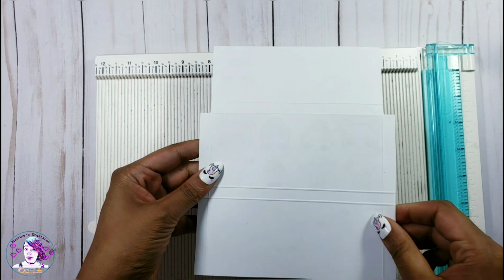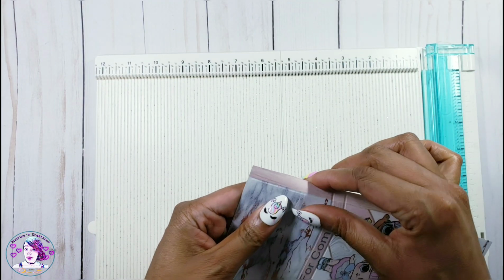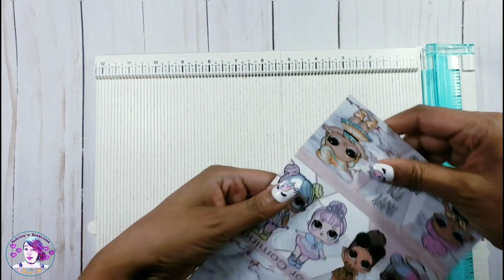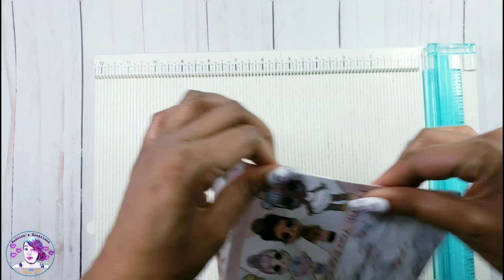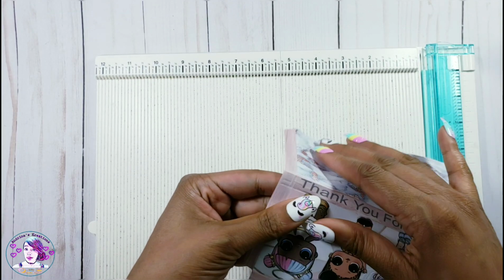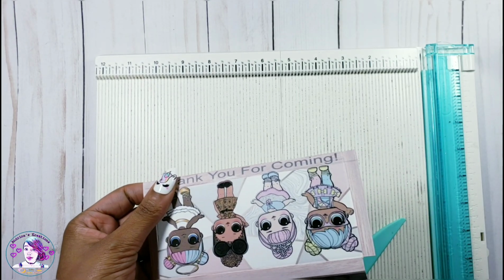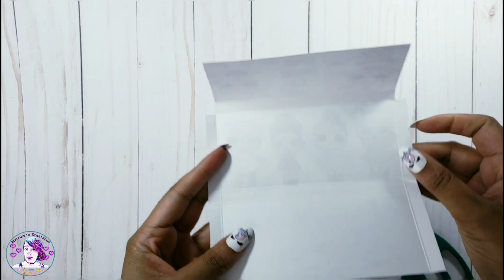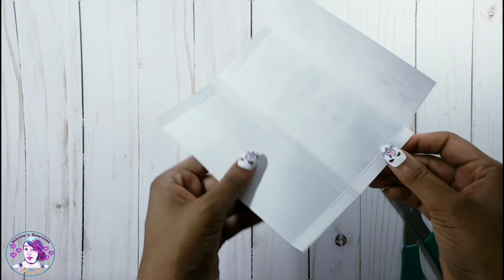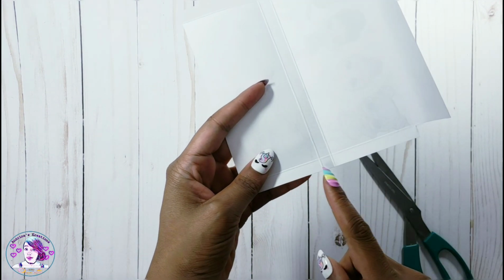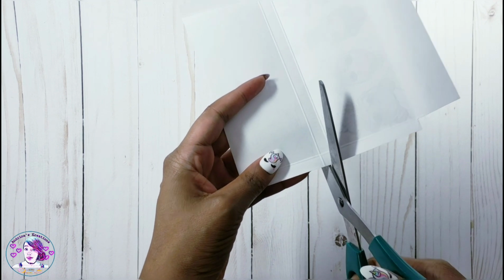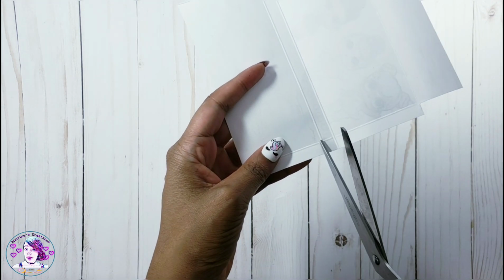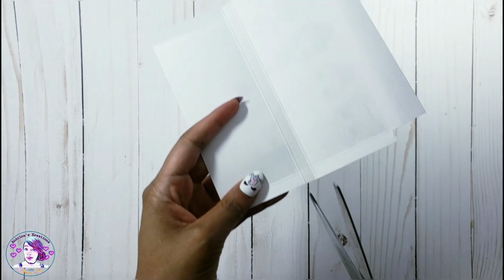And then you need to fold in all your score marks. And once you fold in all your score marks, we're getting ready to cut. Now when you turn it like this, you see that there's a small rectangle right here. You need to cut that out. Not out, but just cut it right up to here and cut that one up to here.